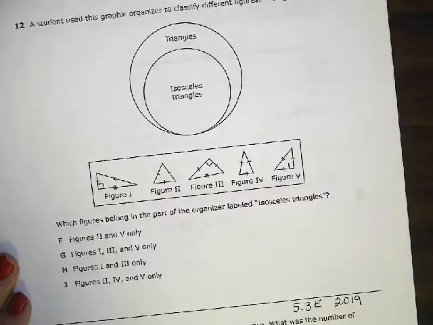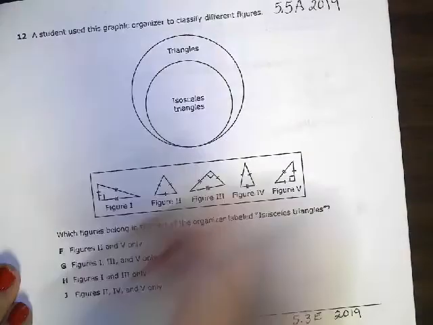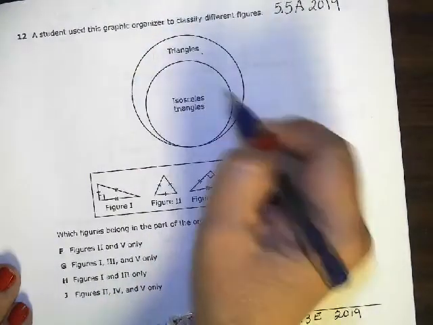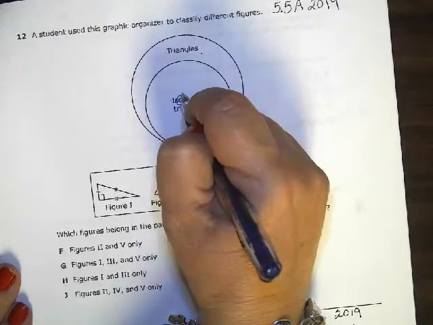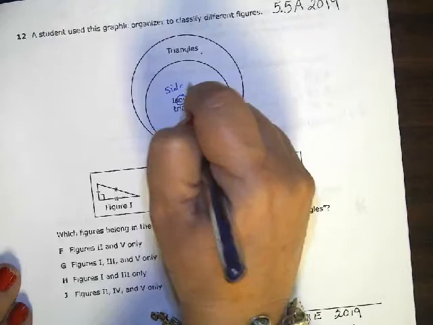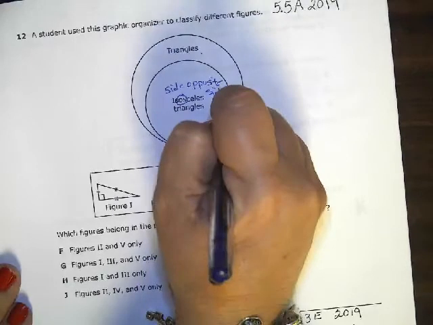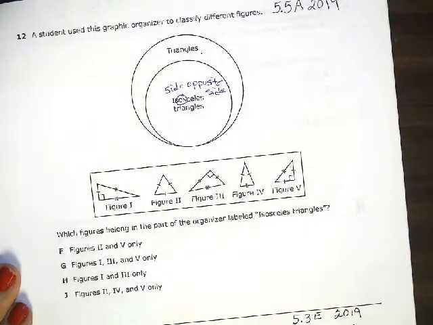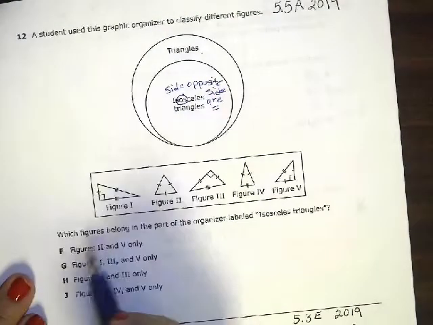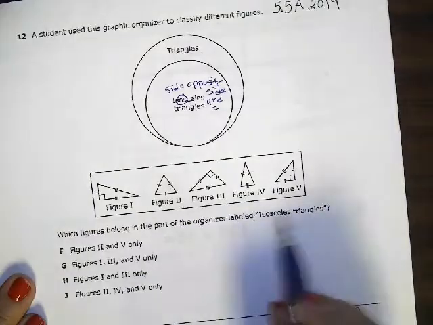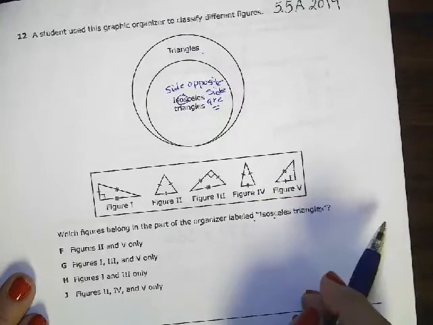All right, this next one. A student used this graphic organizer to classify different figures. All right, so we're classifying triangles. All of these are triangles. So we have an isosceles triangle. I'm going to circle SOS, which is side, opposite, side, okay, are equal. Which figures belong in the part of the organizer labeled isosceles triangle? Okay, so we need to look. Side, opposite side.